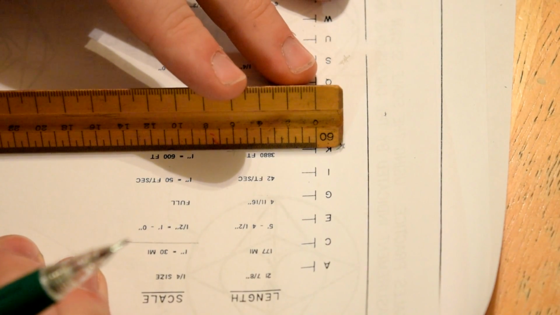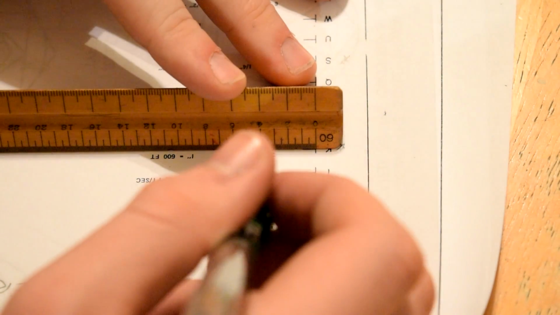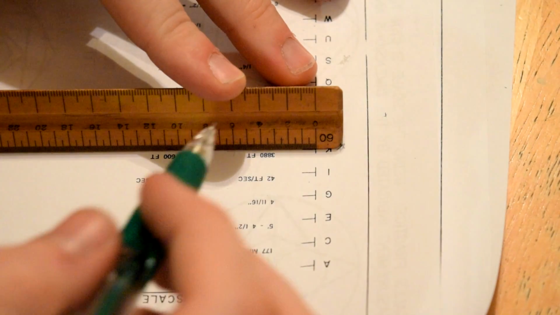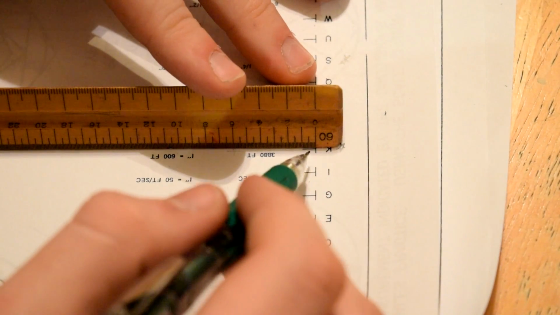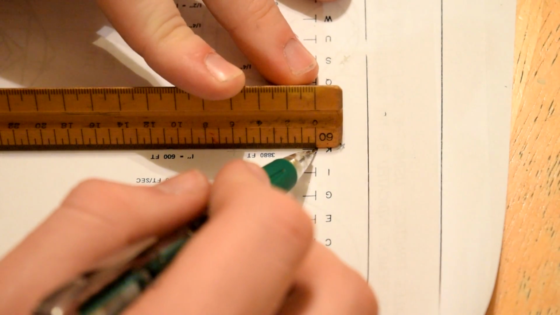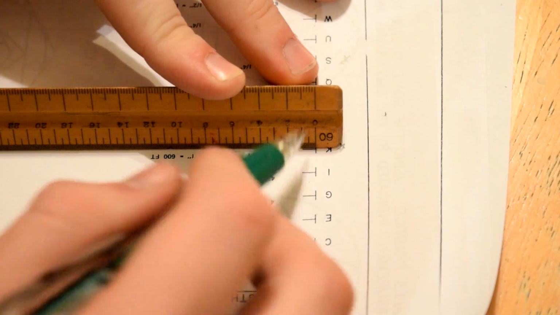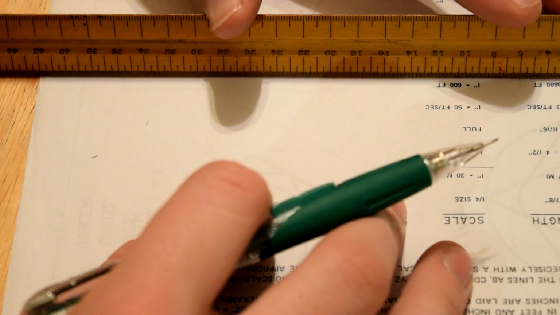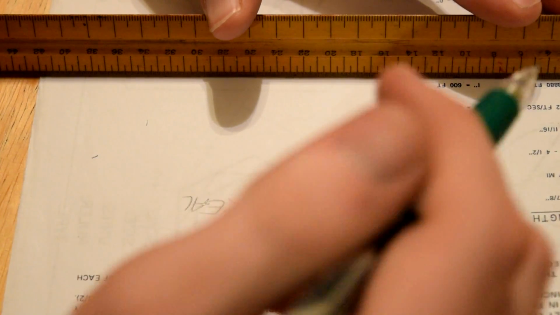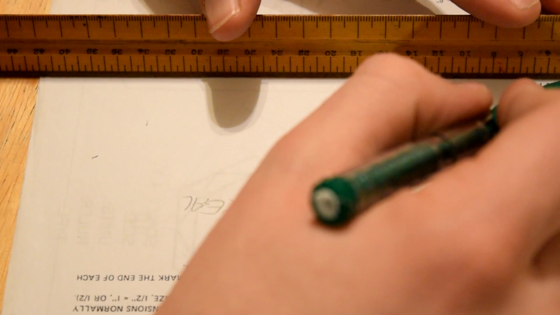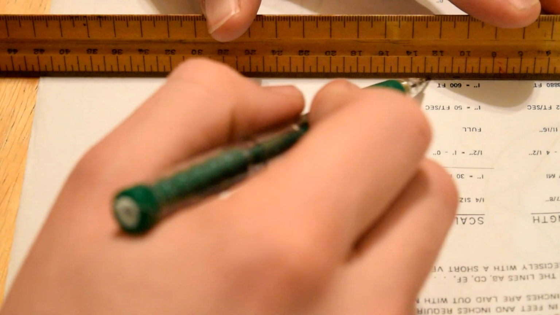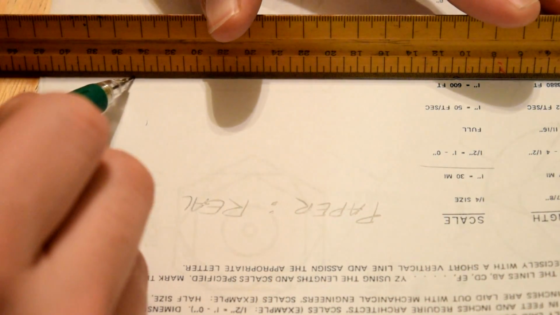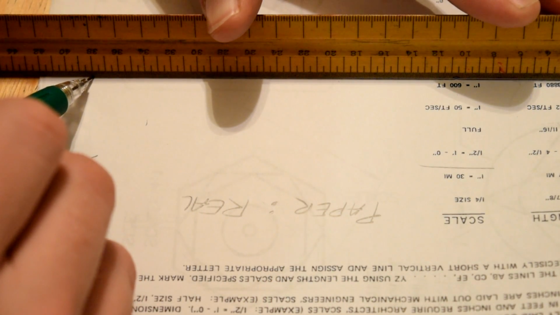I'm looking for 3,880 feet. So I'll line my scale up here. I have to move it over so everything's in view. There we go, there's my 38. So I'm going to bring the line over to 38.